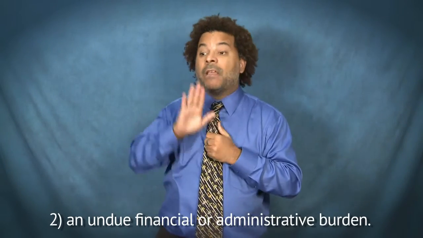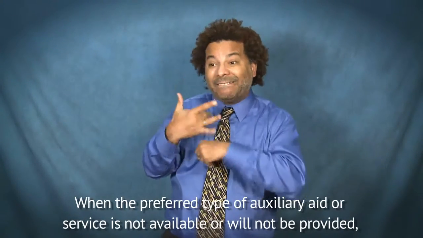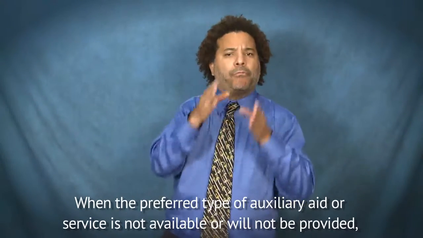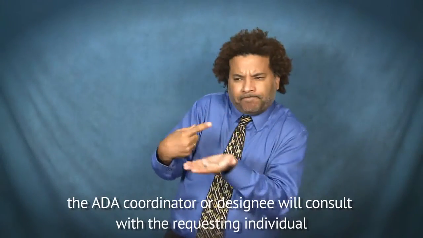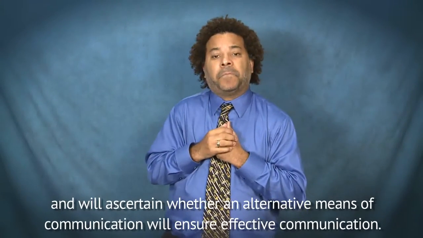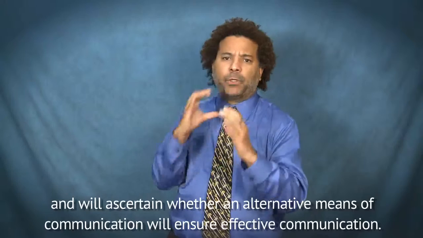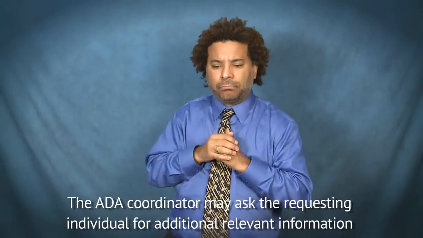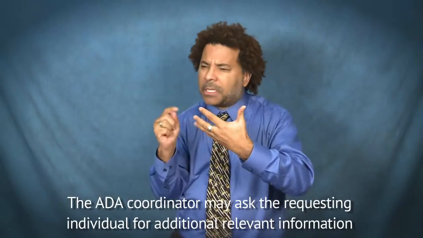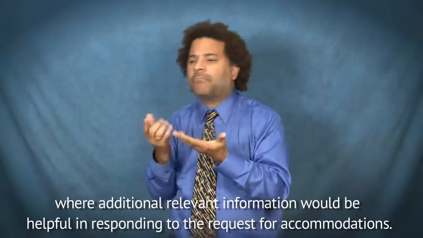When the preferred type of auxiliary aid or service is not available or will not be provided, the ADA coordinator or designee will consult with the requesting individual and will ascertain whether an alternative means of communication will ensure effective communication. The ADA coordinator may ask the requesting individual for additional relevant information where additional relevant information would be helpful in responding to the request for accommodation.